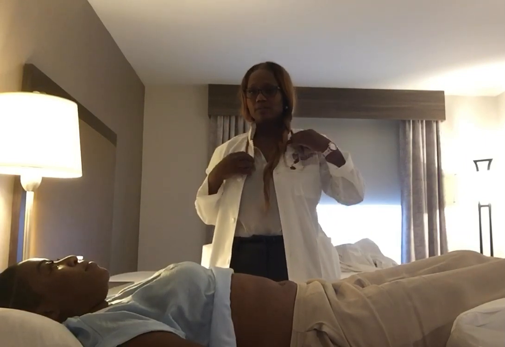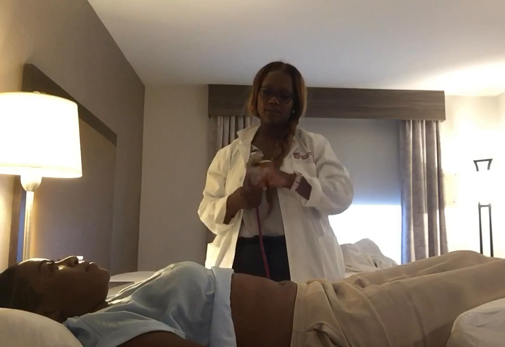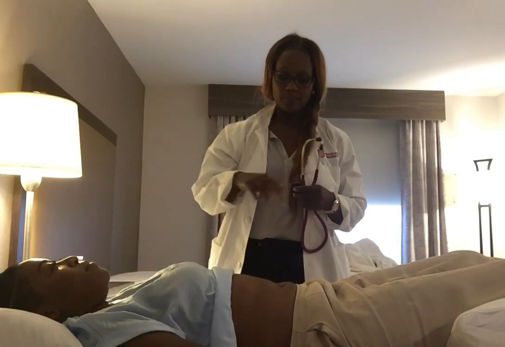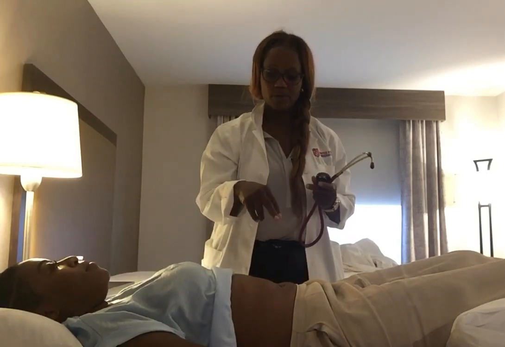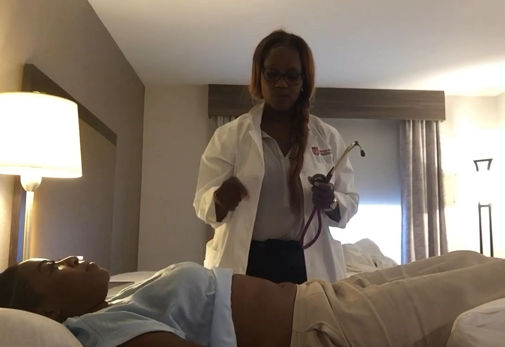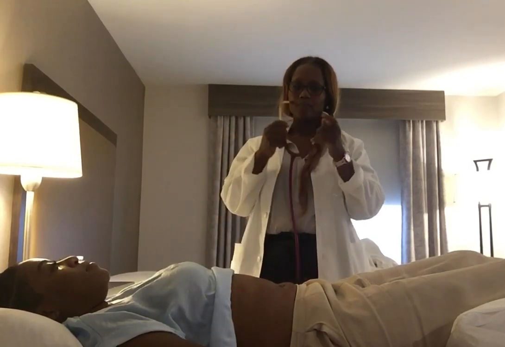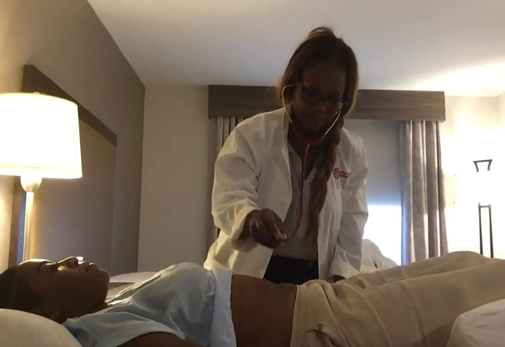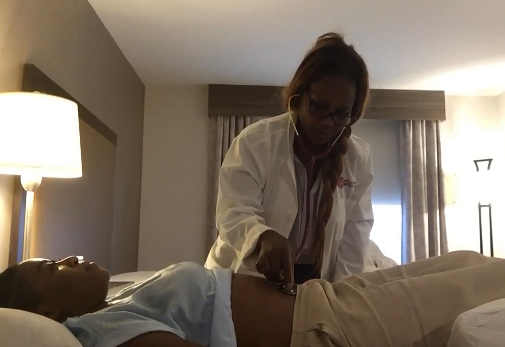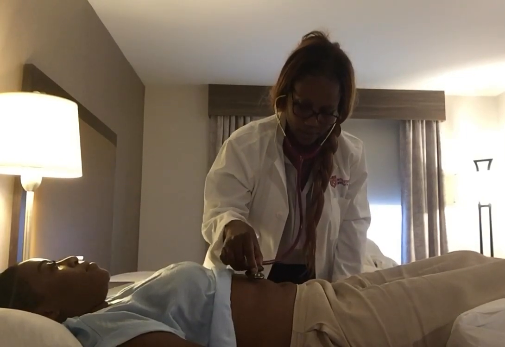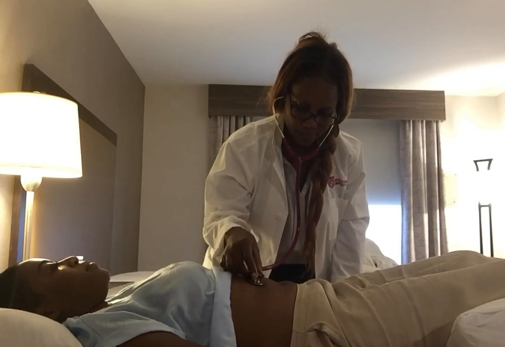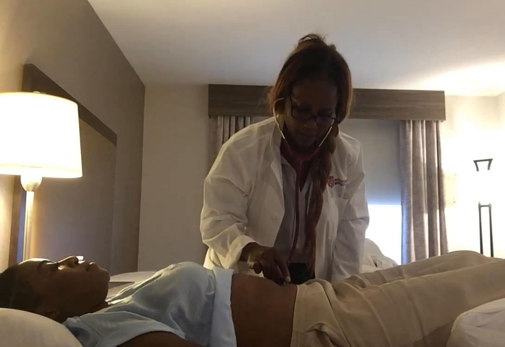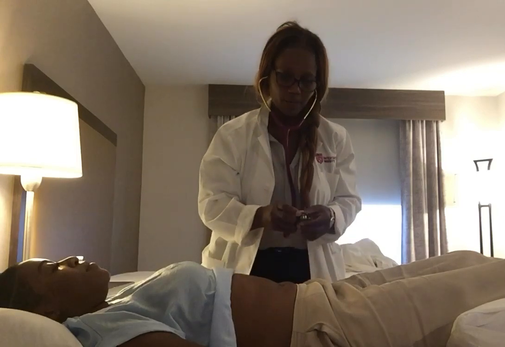Then I will auscultate using my stethoscope. I will auscultate in all four quadrants, the right and left lower quadrants, and then the right and left upper quadrants. I will auscultate using my diaphragm. So right lower quadrant, right upper quadrant, left upper quadrant, left lower quadrant. I did that with my diaphragm.